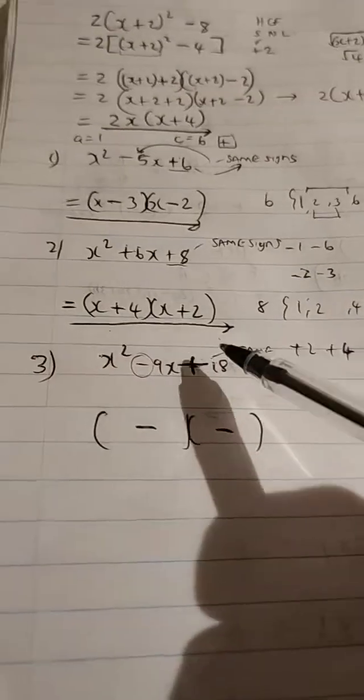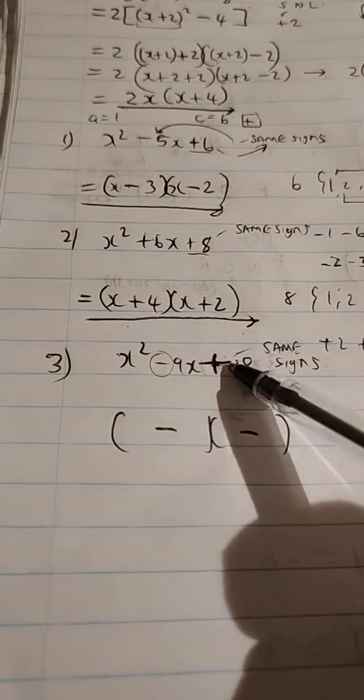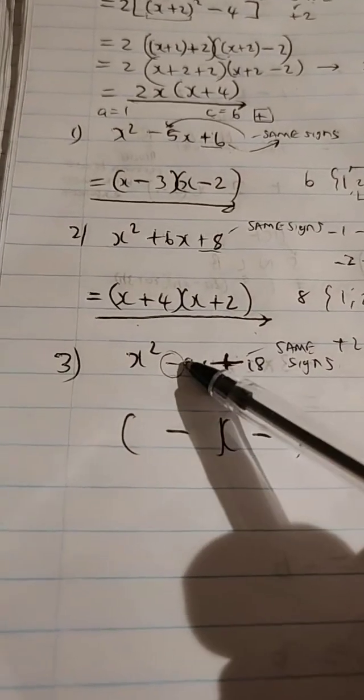Okay, so same signs according to who? The sign of the middle term.